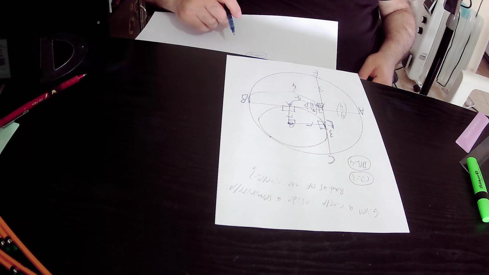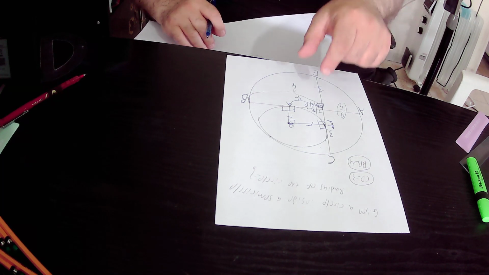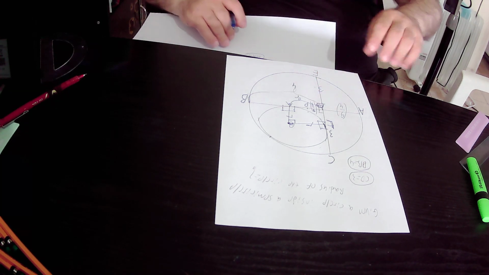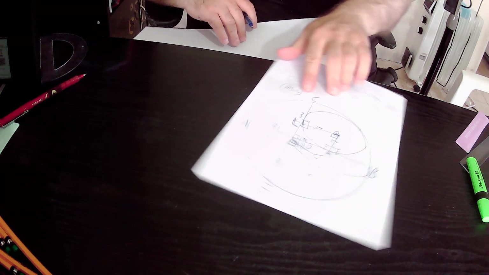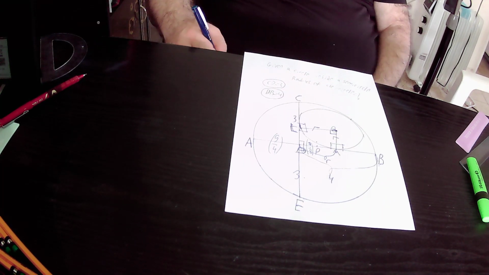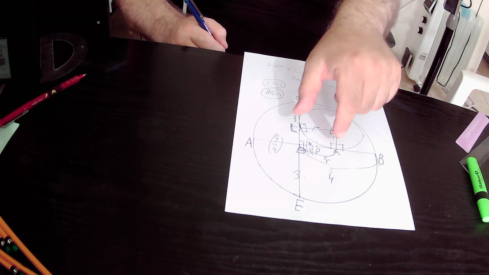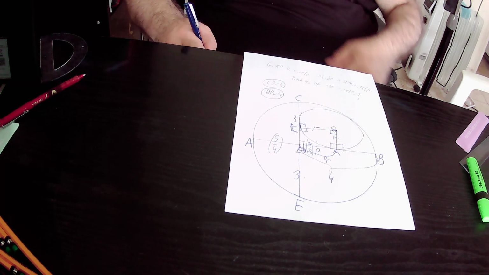So what is the length of PM? The length of line segment PM, from the drawing it is very easy to see, equals DM minus DP.